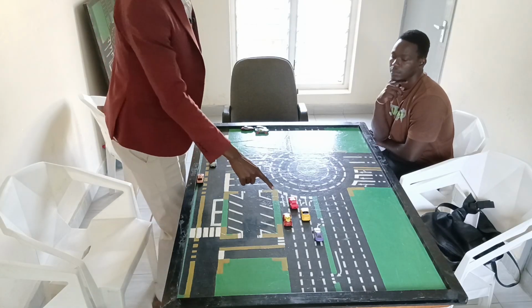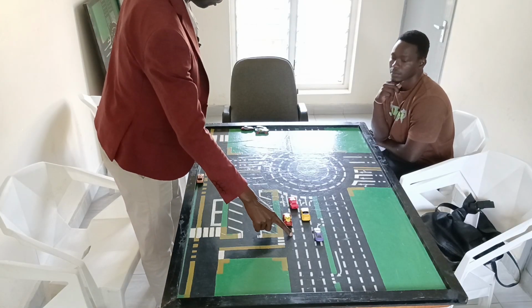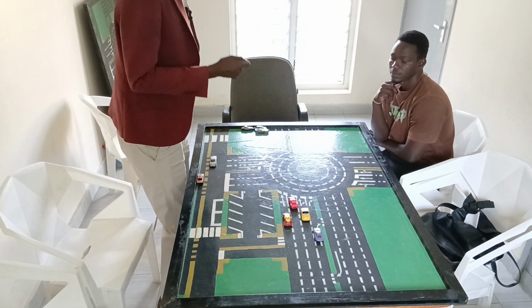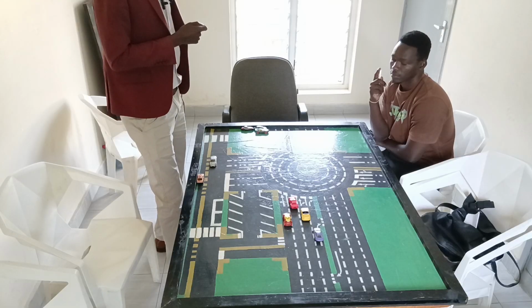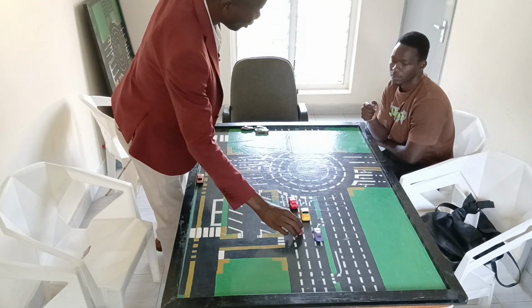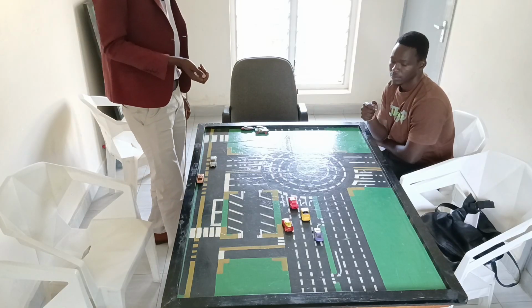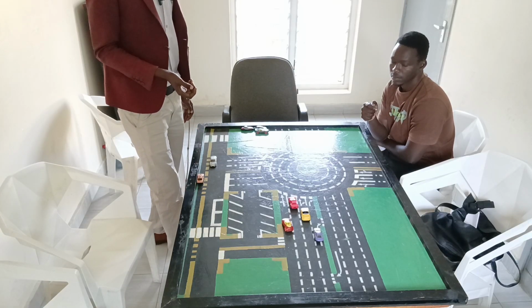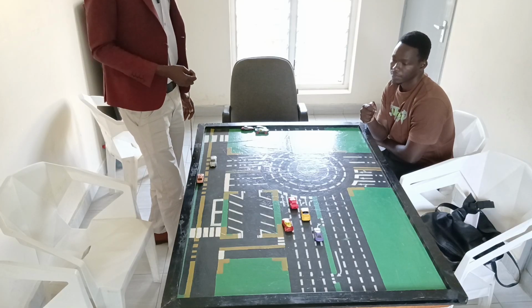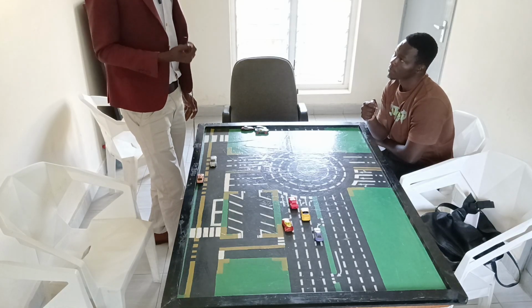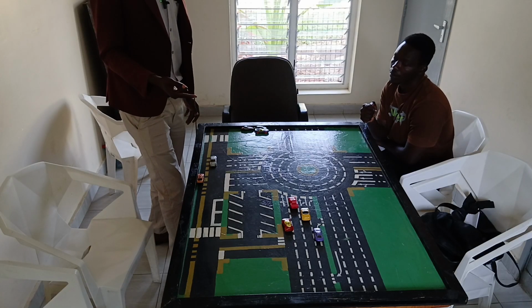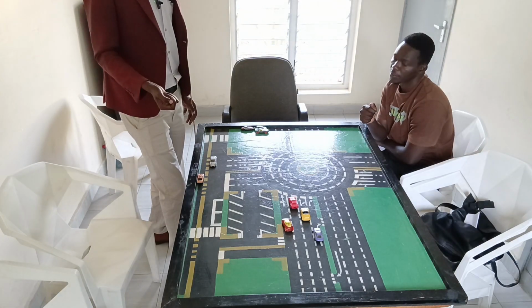Now, we also have white continuous and white dotted. Where this white is continuous, it means you cannot change lane. Are we together? And where this white is dotted like this one, it means you can change lane depending on the direction you want to take. Right? So that's all about one-way traffic and two-way traffic. Now, there are also two types of parking. The first one, we said, is angle parking and flash parking.